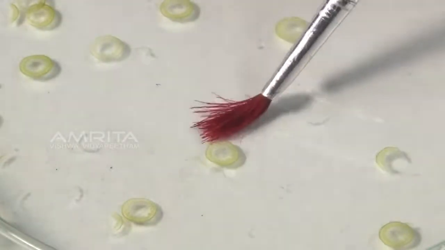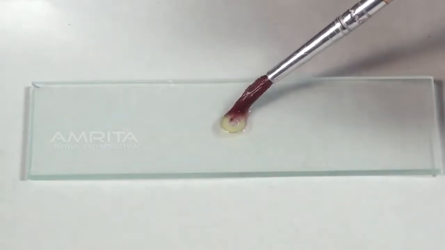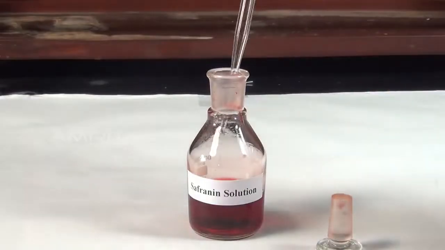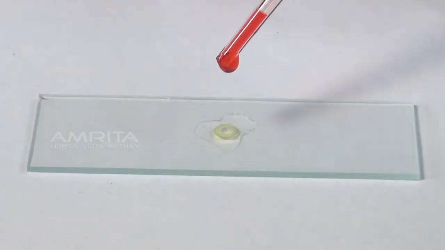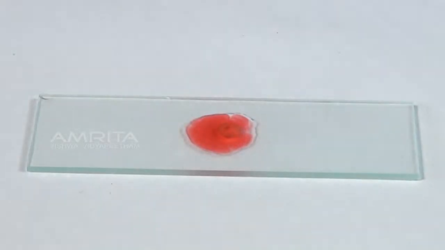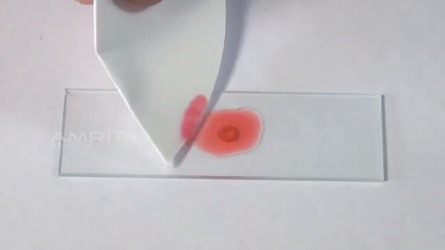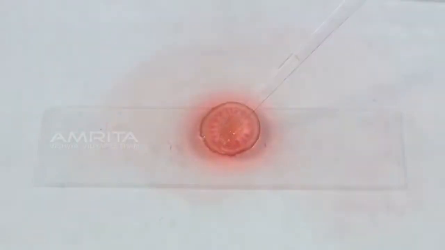Using a brush, select a thin, uniform and complete section and place it on the glass slide. Using a dropper, take some saffron in solution. Pour 1 drop of saffron in solution over the section and allow it to stand for 2 minutes. Remove excess stain using a filter paper. Pour a drop of glycerine over the section.